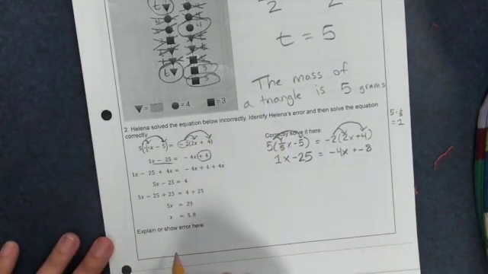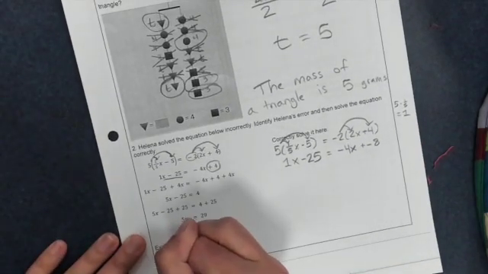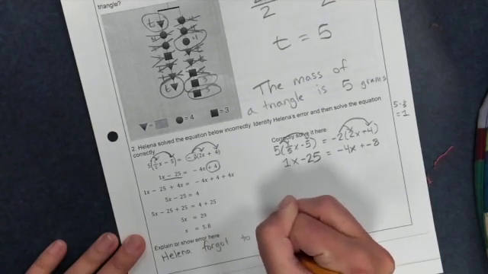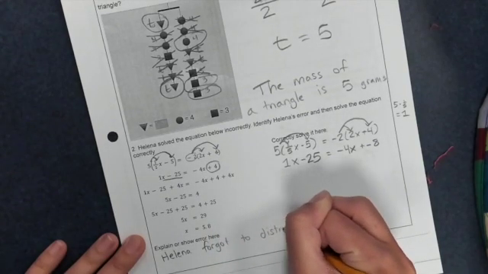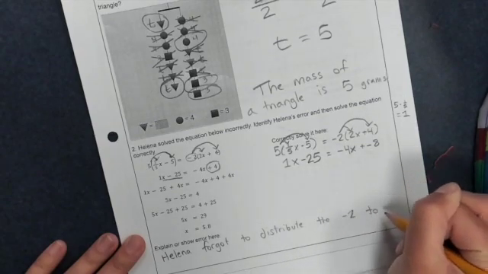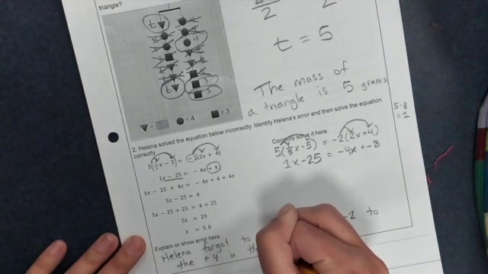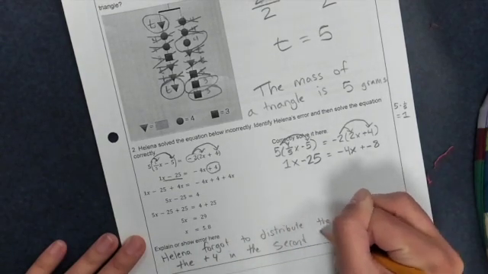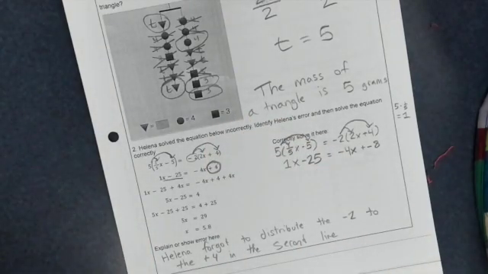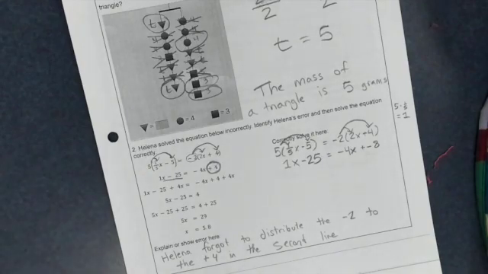So identify the error. I need to show or explain it here. Helena forgot to distribute the -2 to the +4 in the second line. Right there, that is the issue. So I did it correctly, it should be -8 instead of +4, and then for there, just keep going.